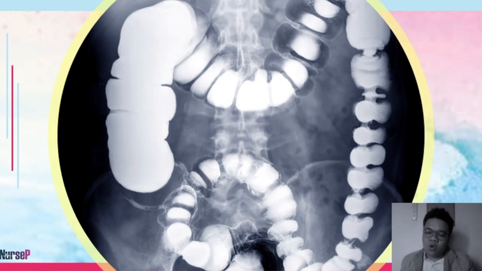There are two common kinds of enema, your soap-sud enema and your fleet enema. At present, the ones commonly used in the area is already your fleet enema. When you administer this enema, the tendency is for the gastrointestinal tract of the patient to be irritated in such a way that it will trigger the patient to defecate. And that will clean the gastrointestinal tract of your patient.